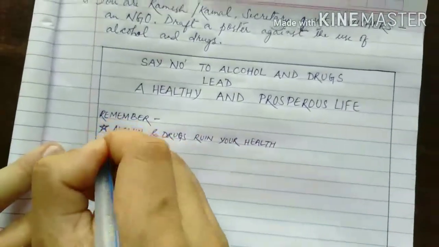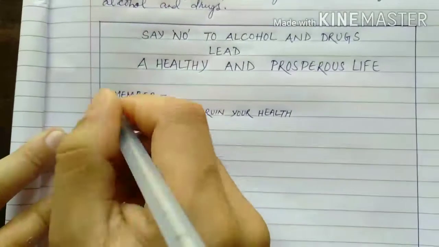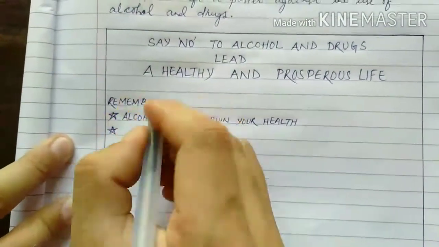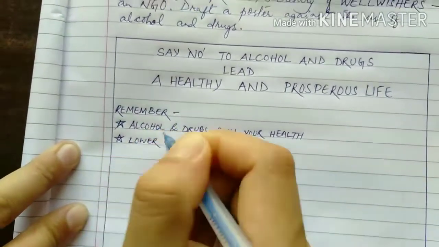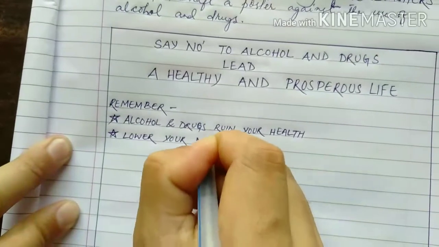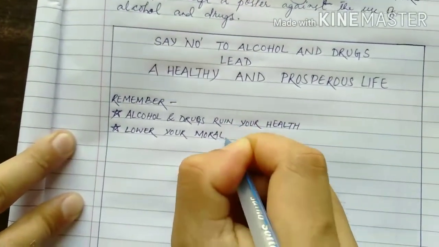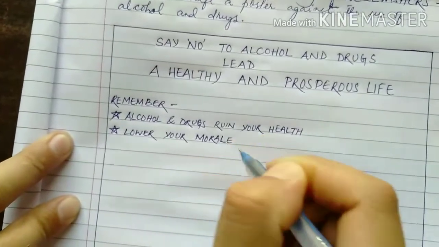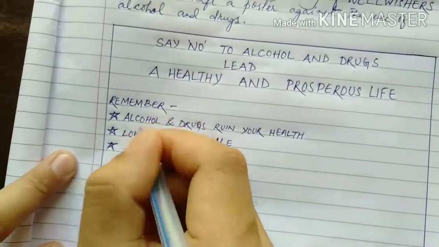Okay, and after that we can make a second point with a star mark again. Alcohol and drugs lower your morale. Okay, and let's give another point again with a star mark.